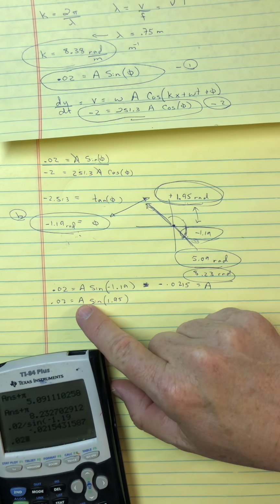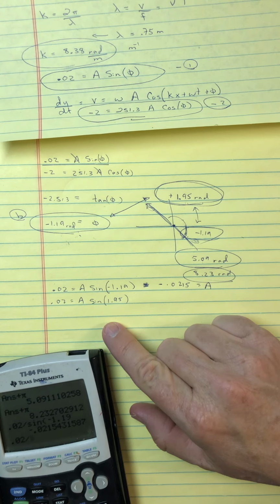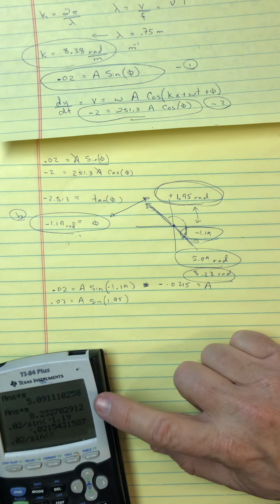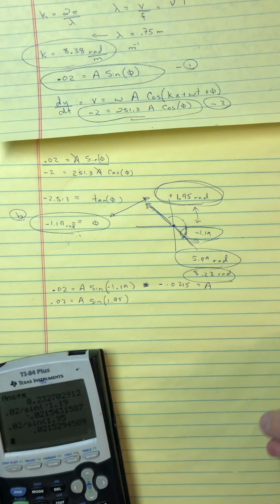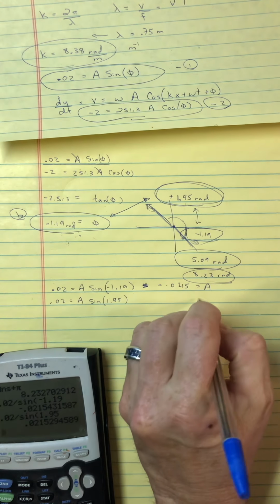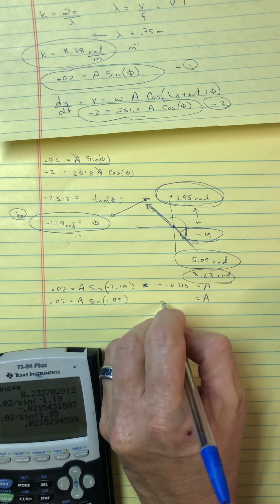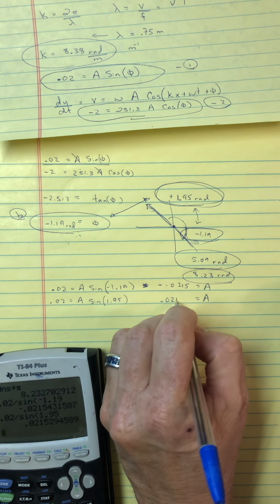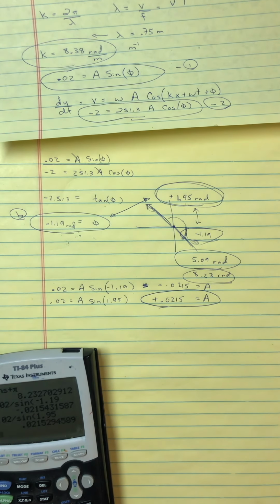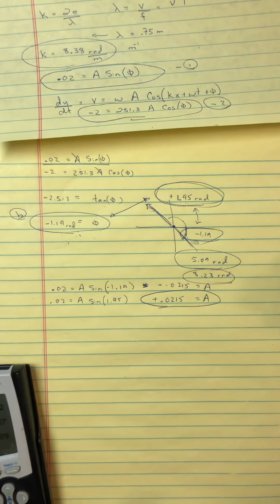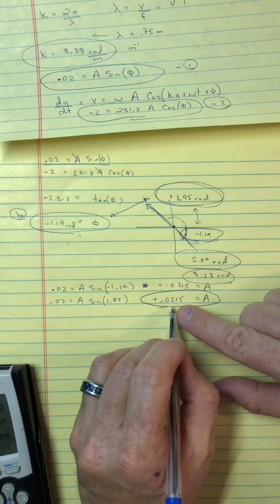And this one, 0.02 divided by the sine of 1.95, amplitude-wise, should be the same, so 0.0215, but a plus sign. Good. Okay, so this is my amplitude, a little over 0.02.